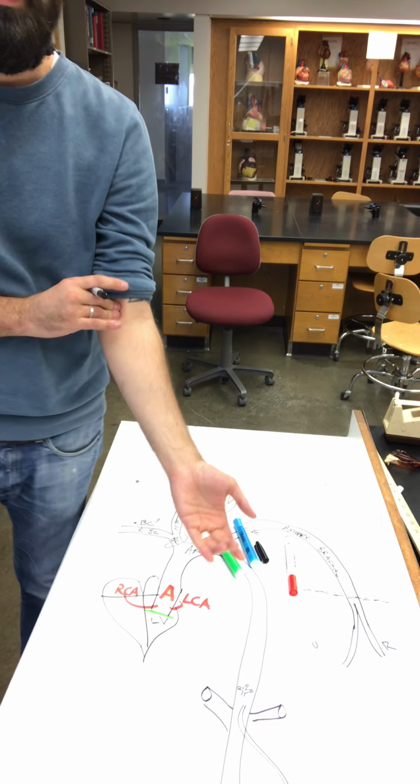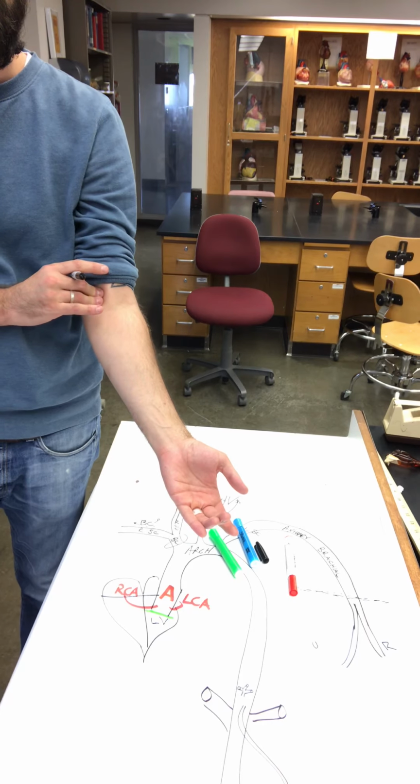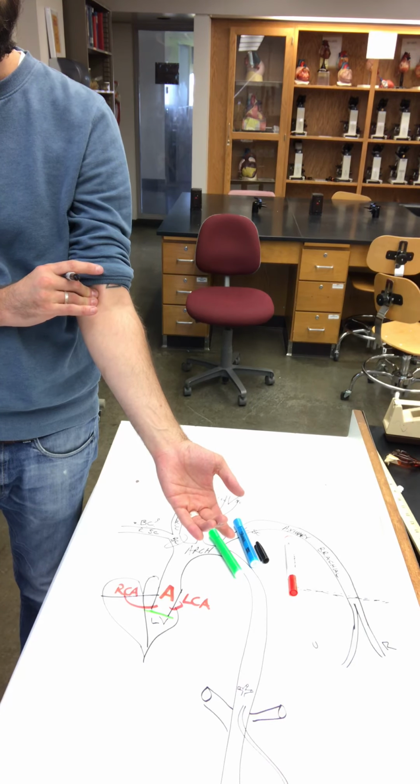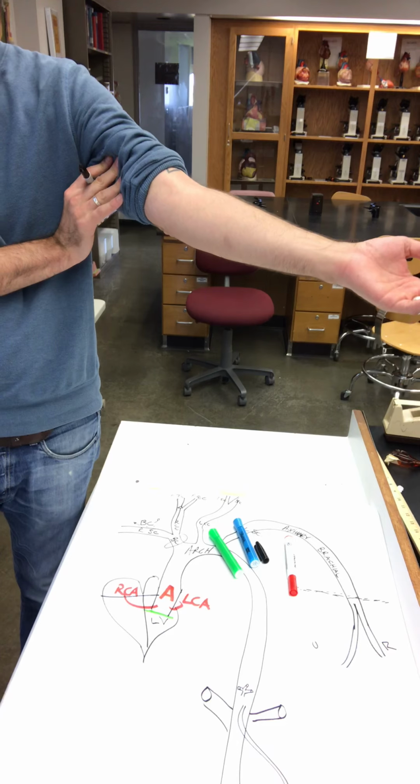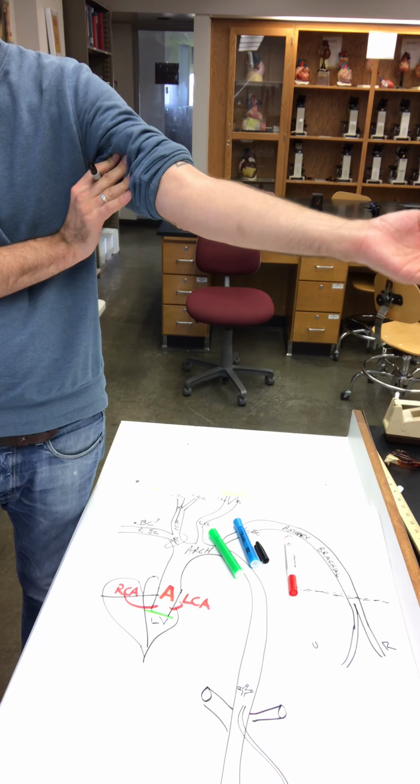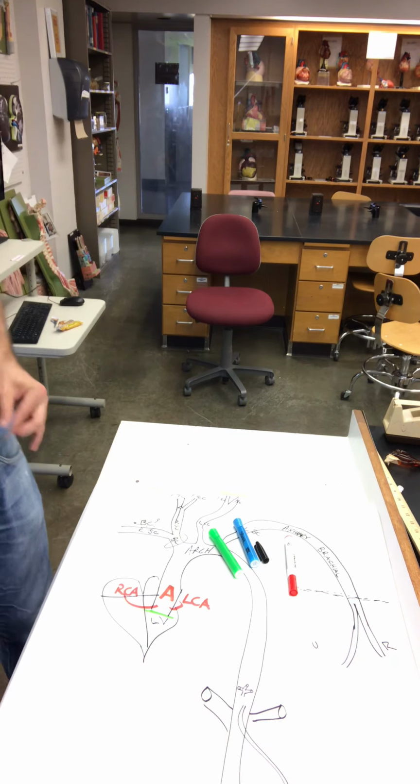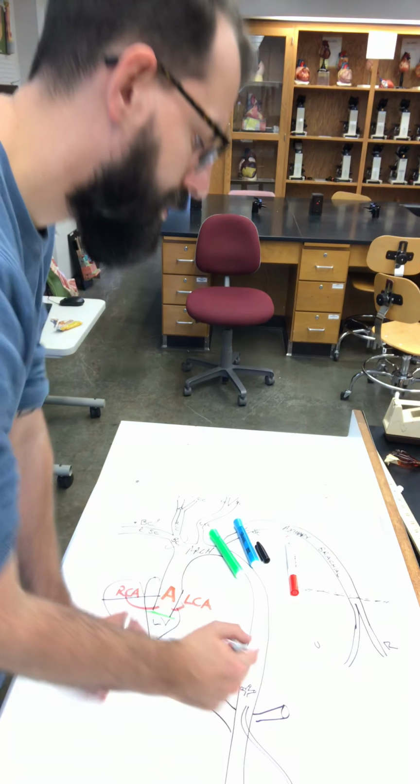Feel the pulse of the brachial artery is what I was saying, in the medial antecubital fossa. Okay, you can feel a pulse inside the arm of the brachial artery, and you can feel pulses in many areas of your body if you know where to look.